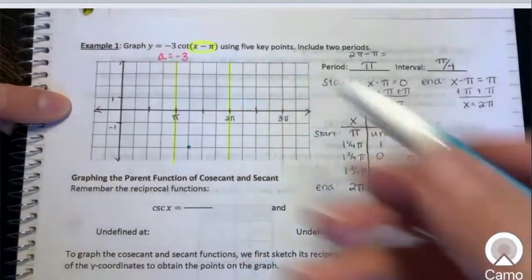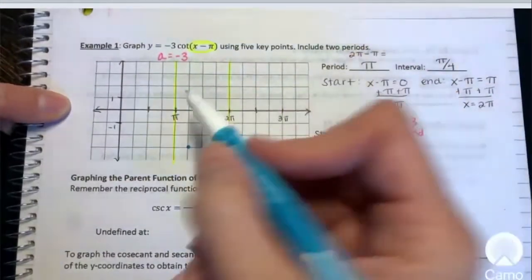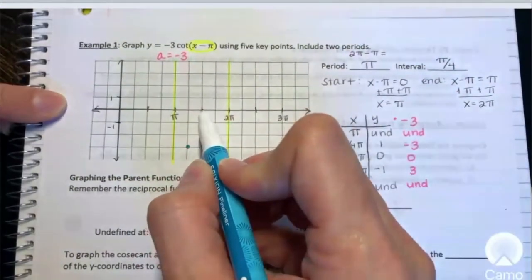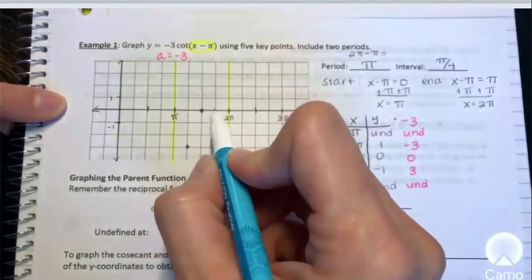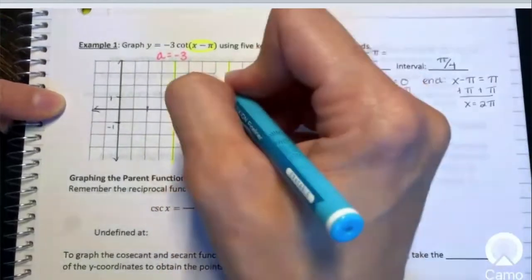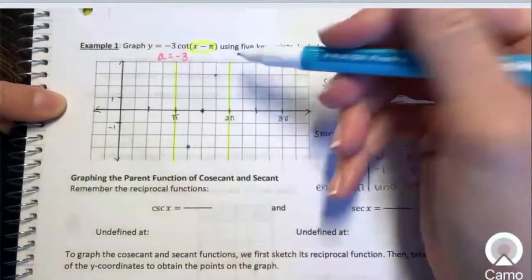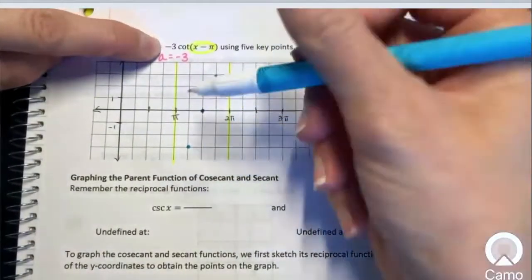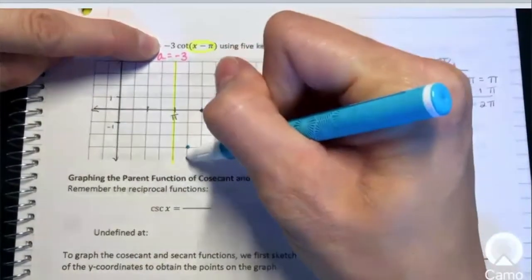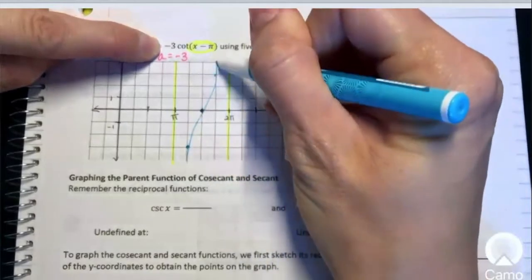And then we have 1 2/4, 2 boxes, or 1 1/2, 0. And then 3 boxes, or 1 3/4, up 3. So we can see there was definitely a reflection with that negative value. And there's a stretch because these quarter points are no longer 1 unit away.